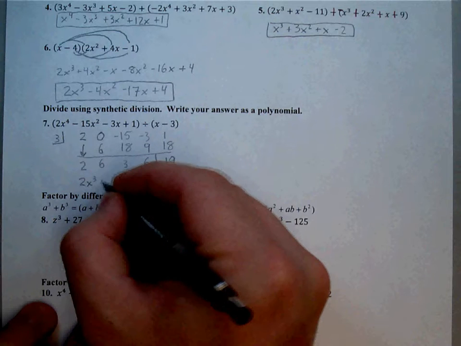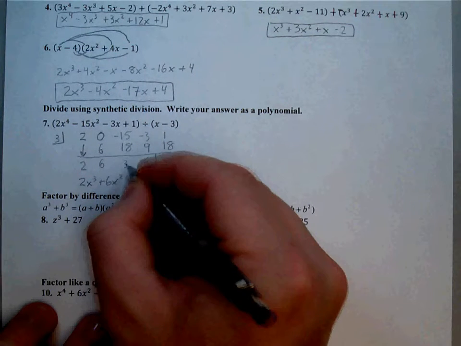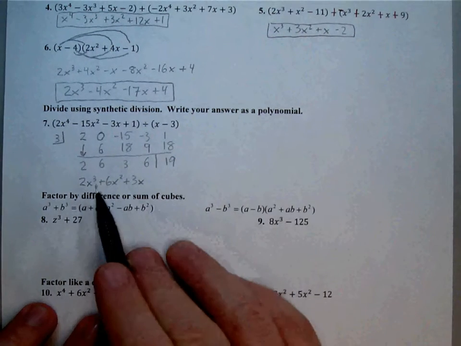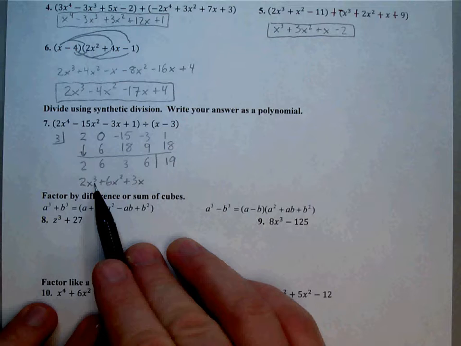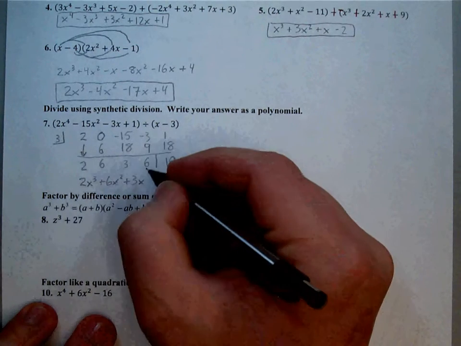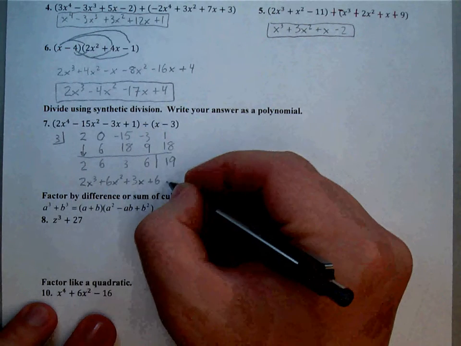The 6 is positive, so plus 6, and that would then be x squared. And then we've got a 3 positive, so plus 3x. Notice we just go down by 1 degree every time. So x cubed, x squared, x. Next comes our constant, which is positive 6. And then the last one is our remainder.